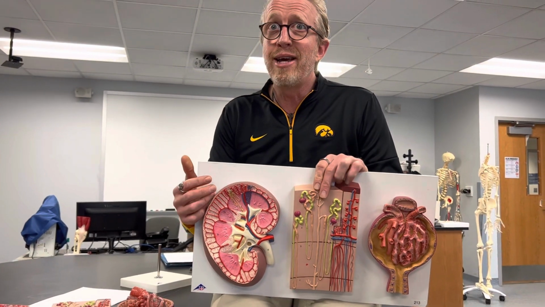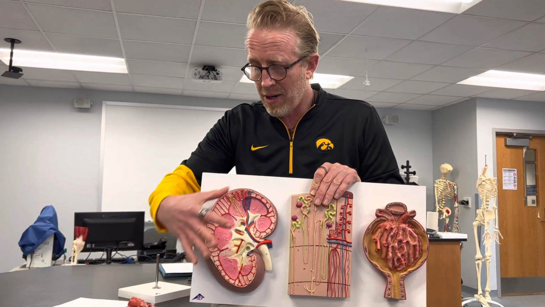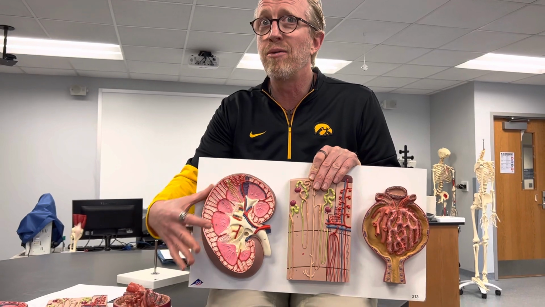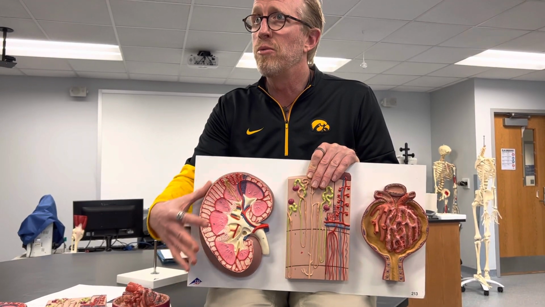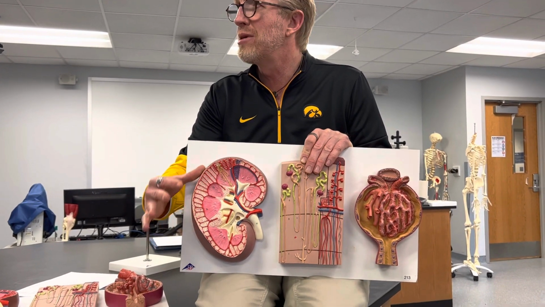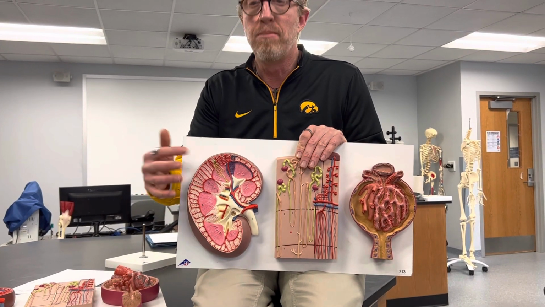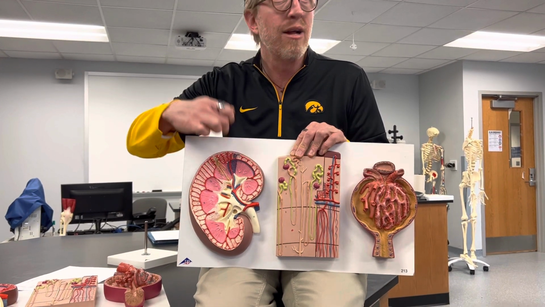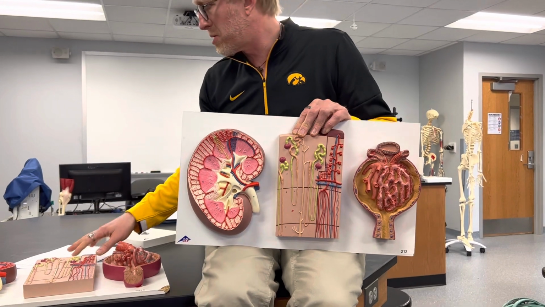This one only has the innermost layer. So if I stick a sticker on the outside of a kidney model, that's the fibrous capsule. We'll talk about other capsules, like fat capsules, later in lecture. But you can see if I stuck it on the outside of the kidney, that's the fibrous capsule.